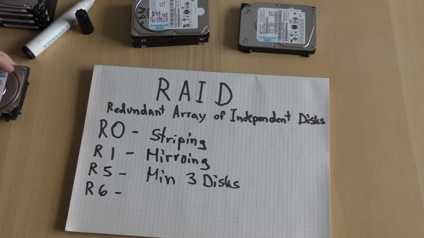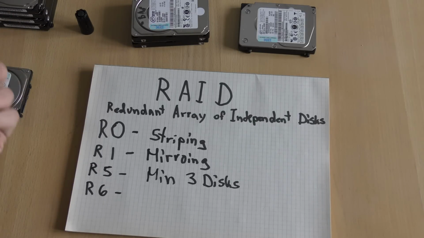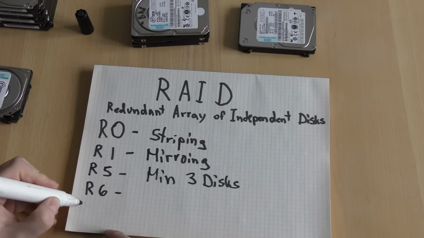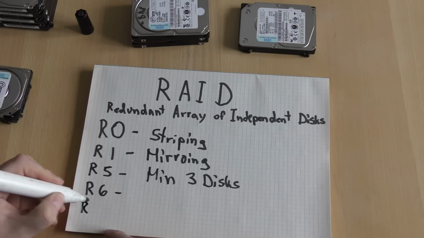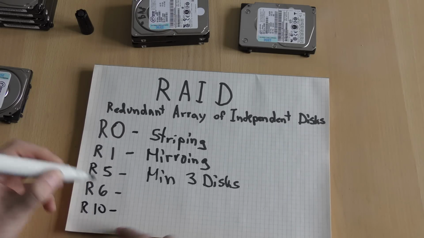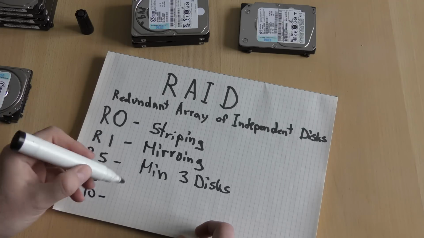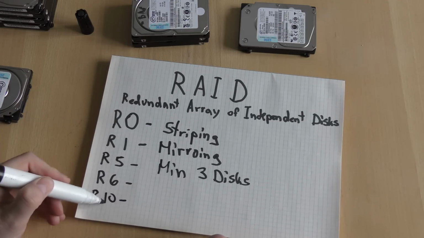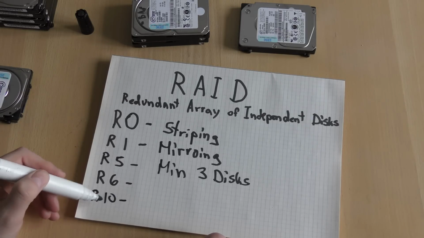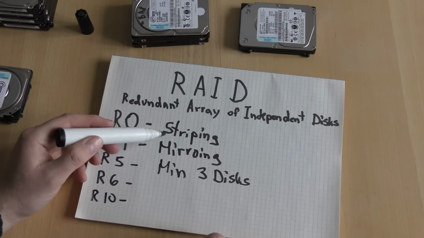The next one we come across, there's a lot of in-betweens here. I'm just picking some of them. The next one is a RAID 10. And that is a mirrored stripe. The numbers are actually the 1 and the 0. So first we mirror it and then we stripe it.